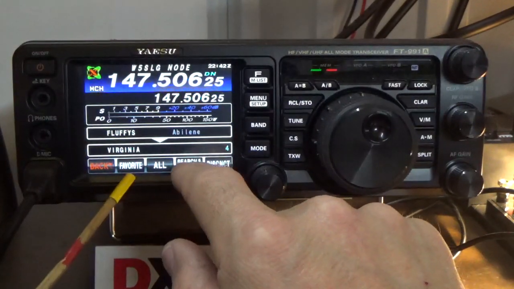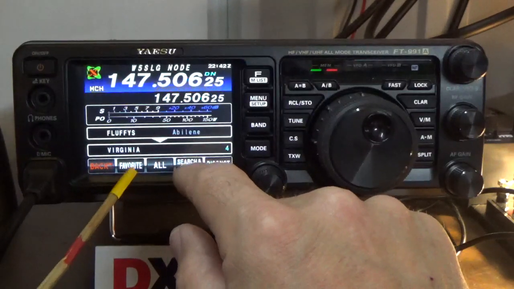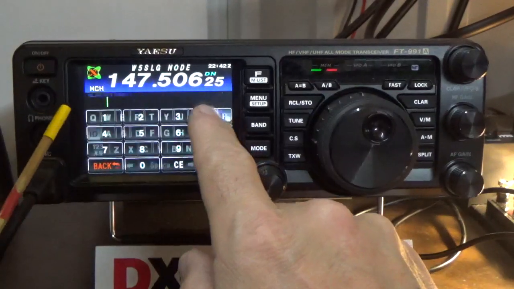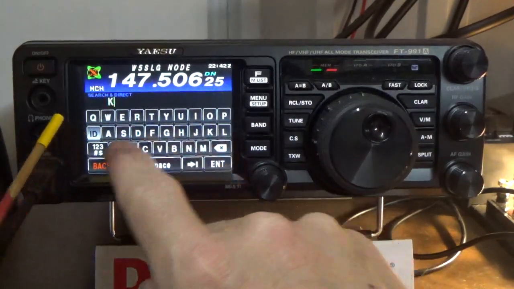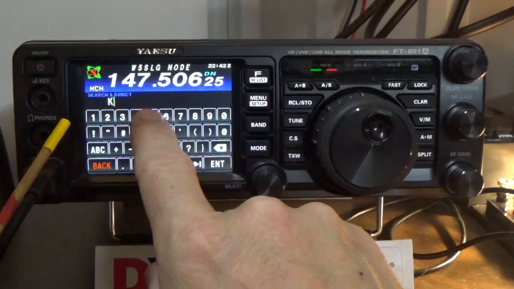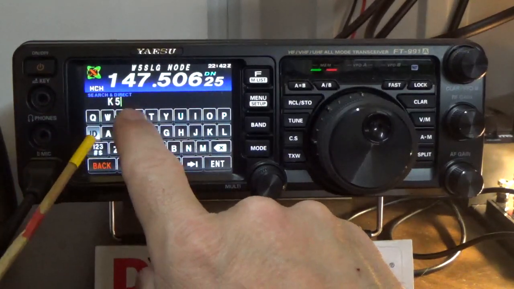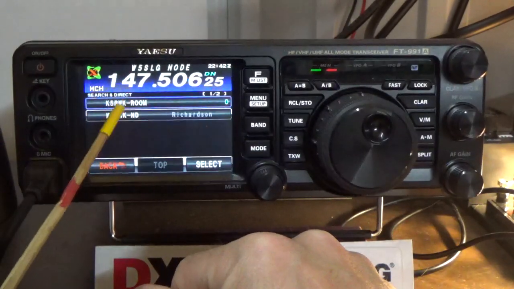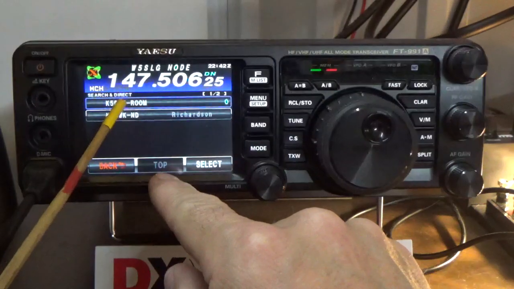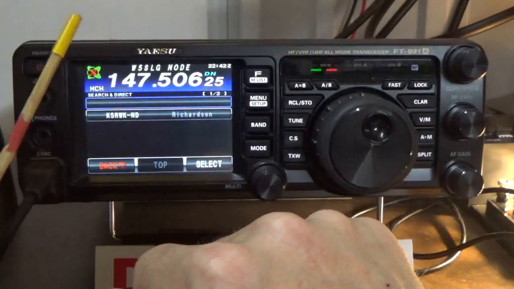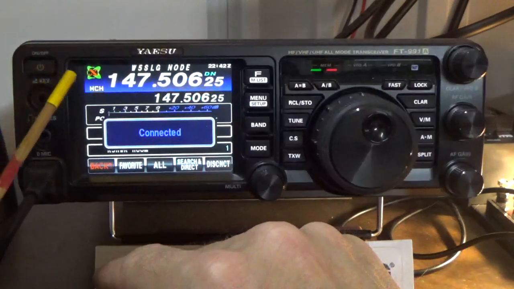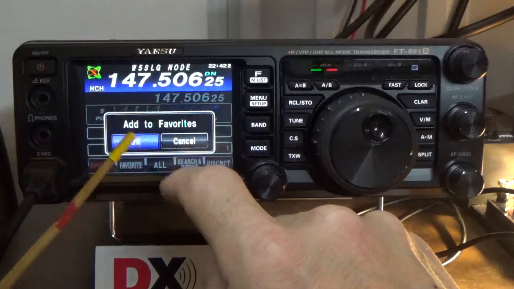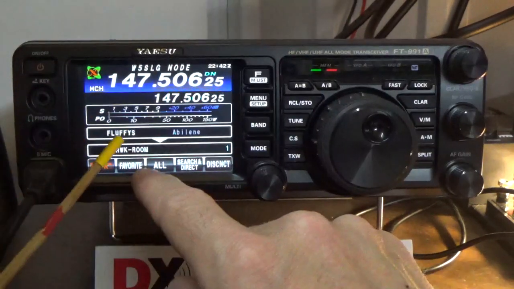The next one we're going to add is going to be the K5RWK room. We'll go here again. We'll search a different way. We'll actually search by the name. Instead of the DTMF, we're going to type the name RWK. Now when you see this, it's going to come up. There's the room right there. We're going to hit select. And now we're connected. Again, I'm going to save this, so I'm going to press my finger right here and hit OK. Now that's the second one.